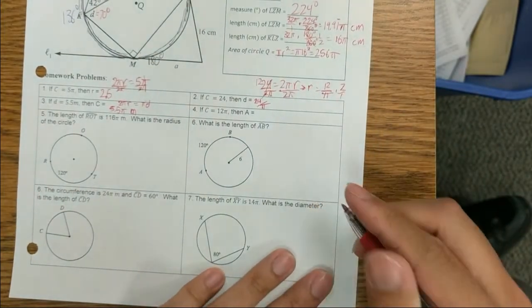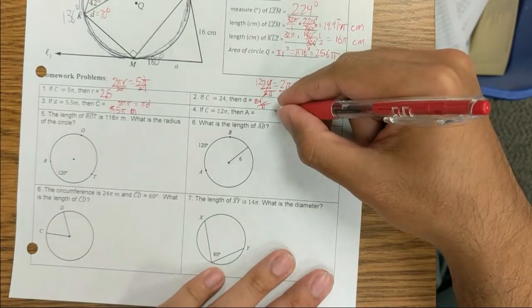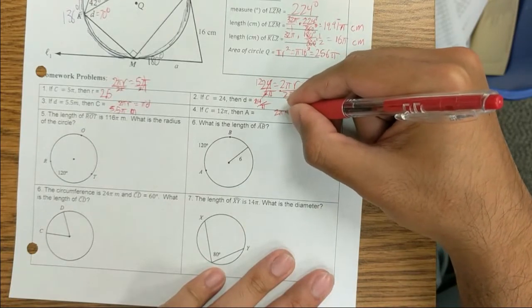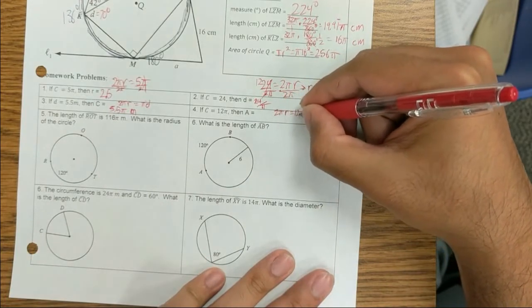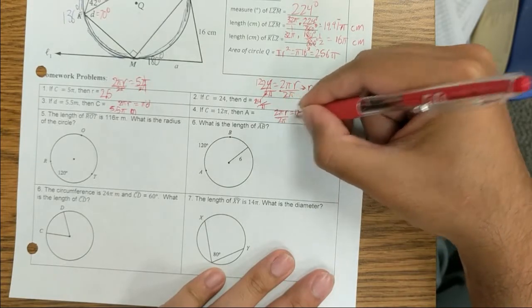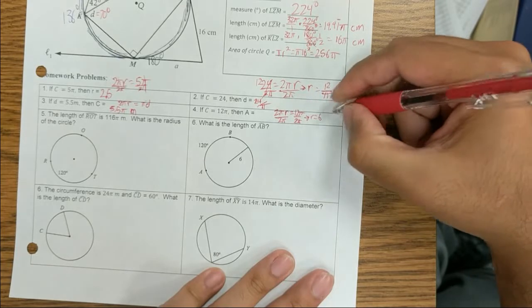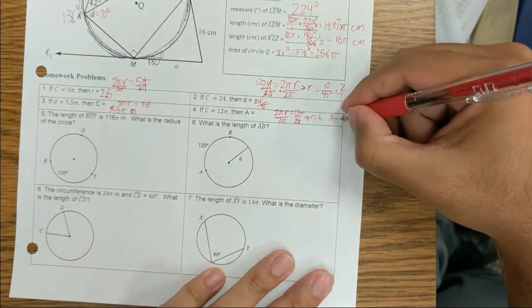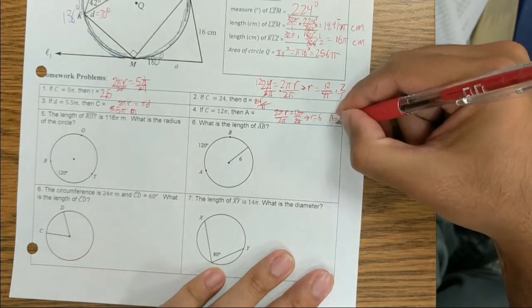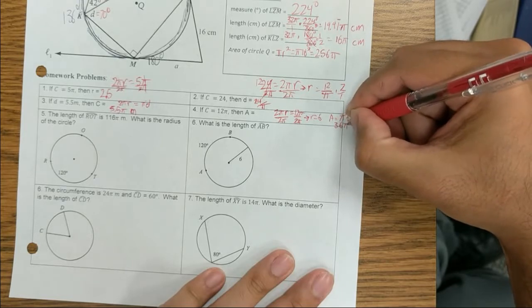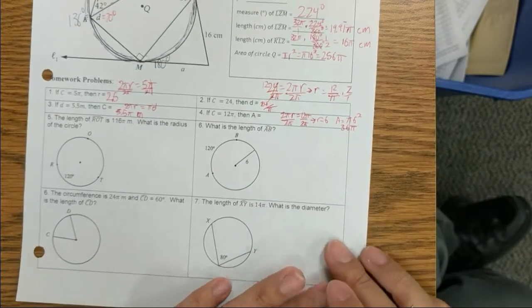Okay, if the circumference is 12 pi, what's the area? Well, let's try to get the radius. So if circumference 2 pi r equals 12 pi, so radius would be 6. So then area equals pi r squared, so 36 pi, whatever the units are, squared.